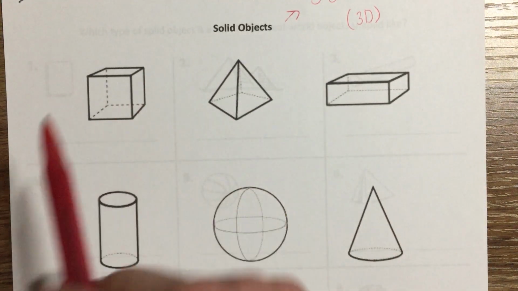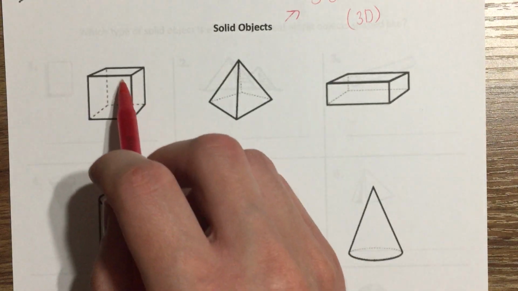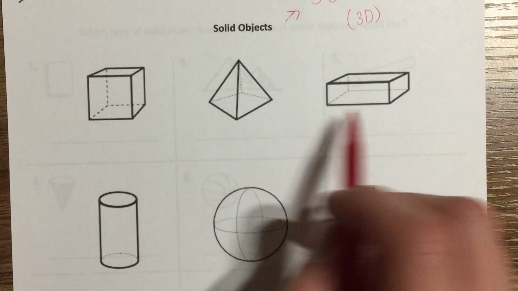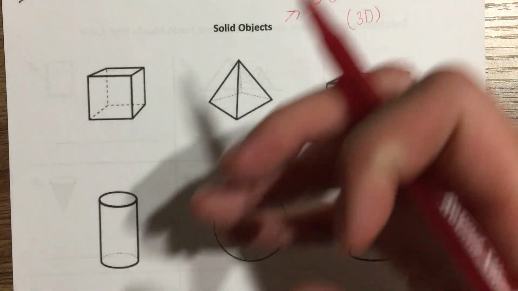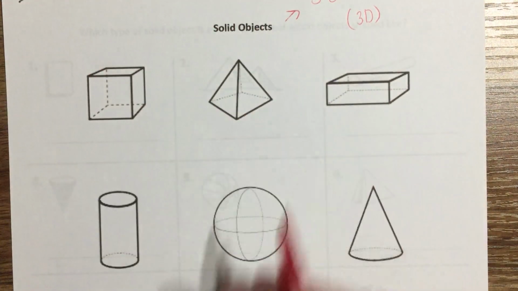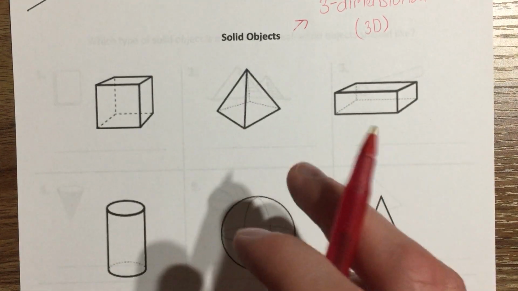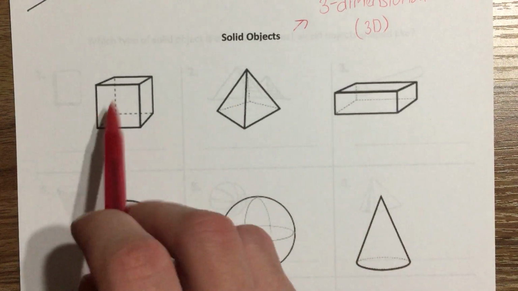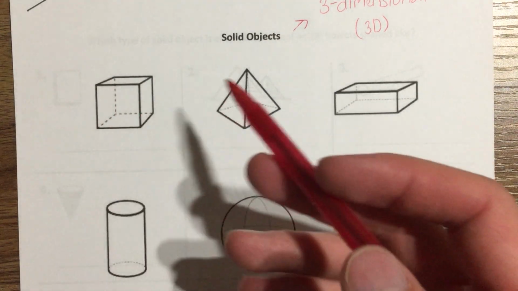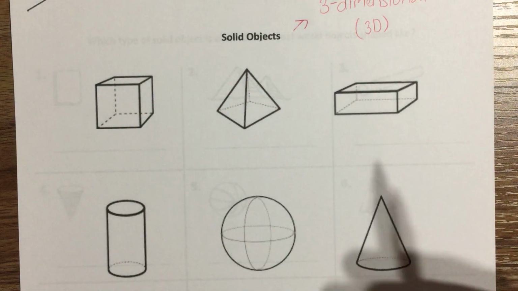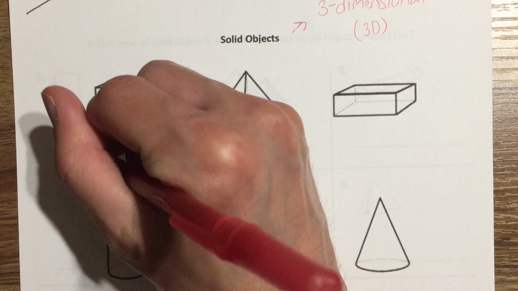So, this first one right here. You see we get some dotted lines in some of these, and that just shows the back side, some of these back edges that we cannot physically see if we were just going to draw it on a sheet of paper. If you took away those lines, those dotted lines, you would just see the front side of a shape. Okay? But this one right here is a cube.